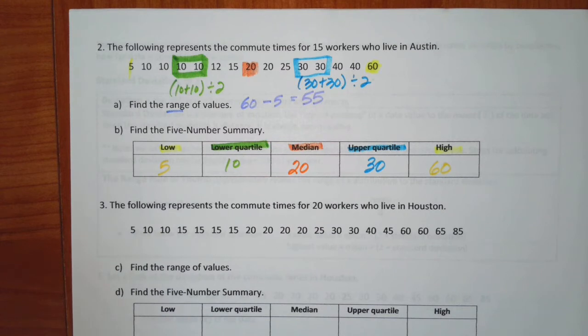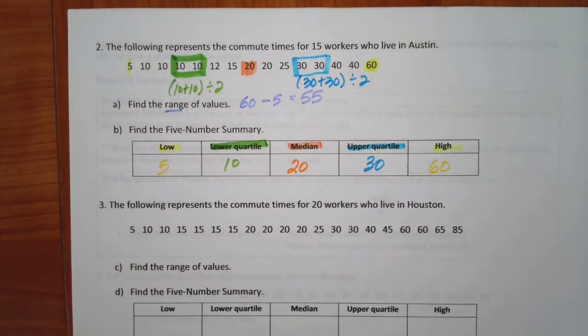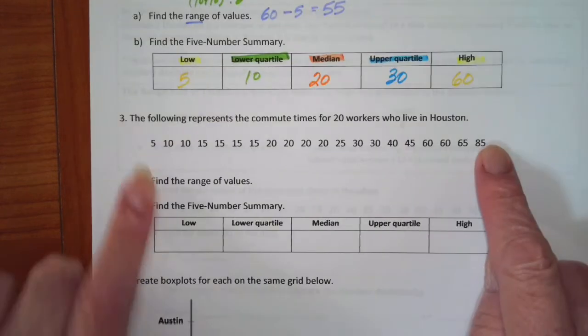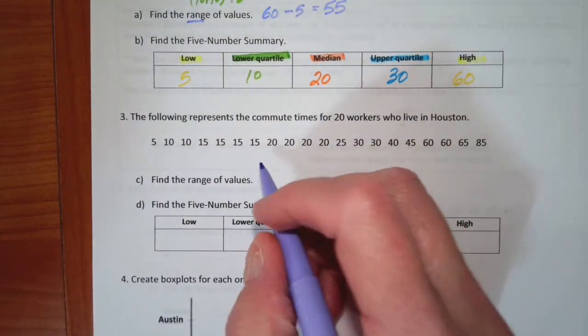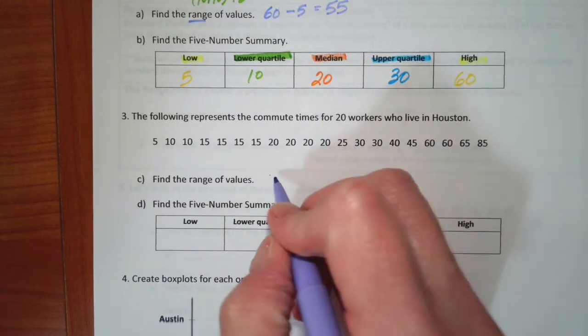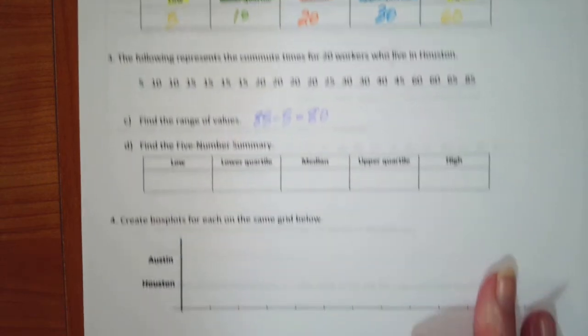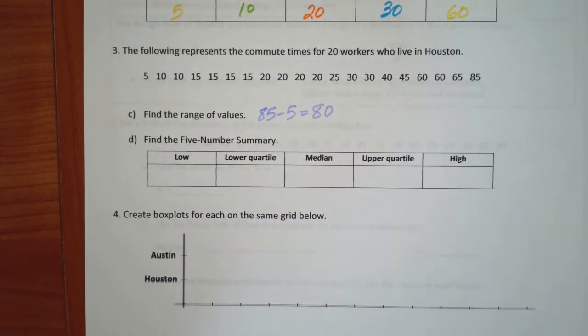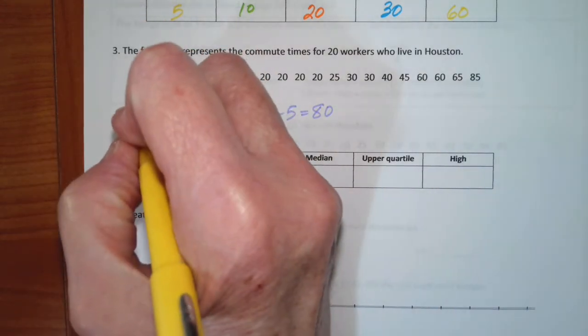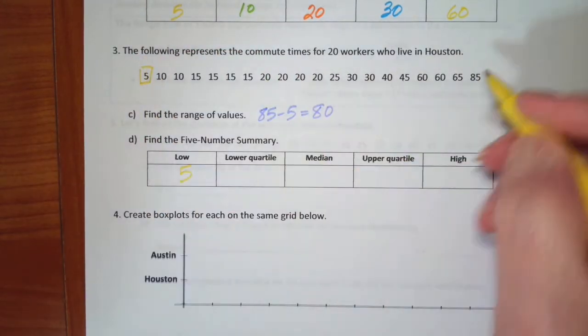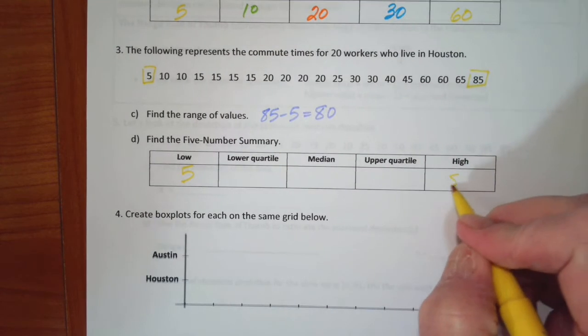Okay. Now, hopefully in class I would have asked you to do this on your own, but let's go ahead and do the same thing for commute times for 20 workers who live in Houston. Once again, they're given in order for you, so they go from 5 to 85. Oh, wow, that's a huge commute time. All right, the range of the values is going to be 85 minus 5, which is 80. I know my low is 5, my high is 85.